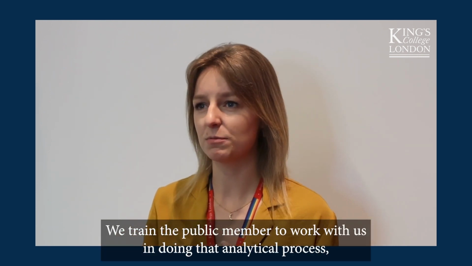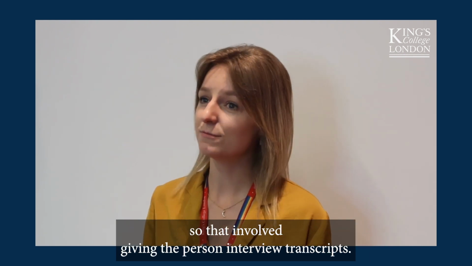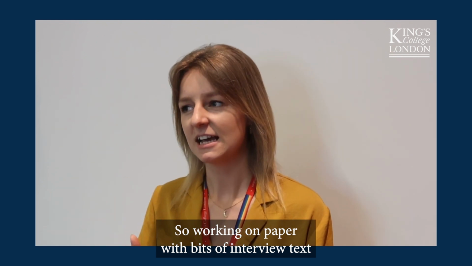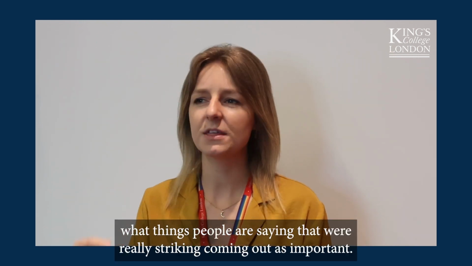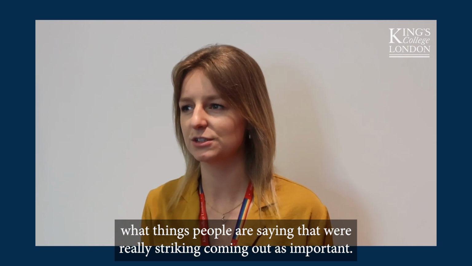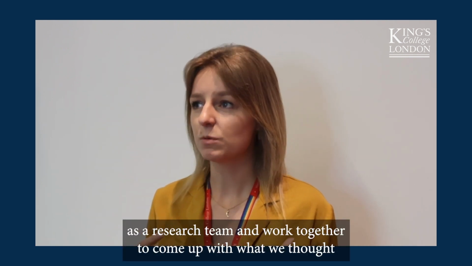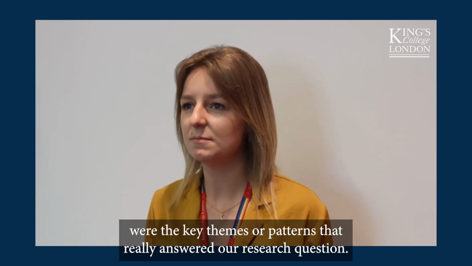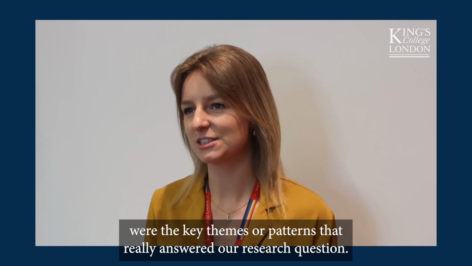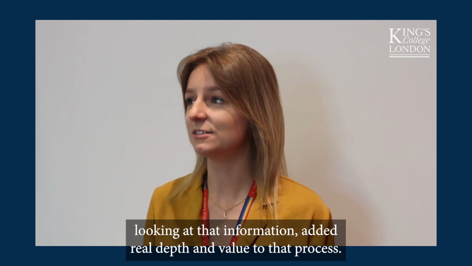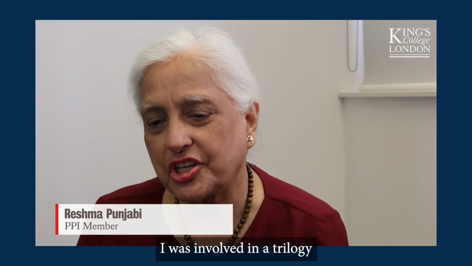We trained the public member to work with us in doing that analytical process. So that involved giving the person interview transcripts, so working on paper with bits of interview text, and asking them to go through and highlight and pick out what things people were saying were really striking, coming out as important. And then as we progressed with that, we combined their insights with our insights as a research team and worked together to come up with what we thought were the key themes or patterns that really answered our research question. And having that additional perspective, so it's not just us researchers looking at that information, added real depth and value to that process.